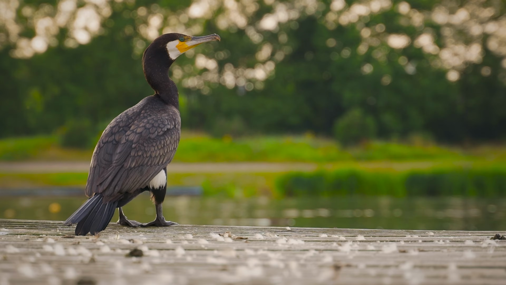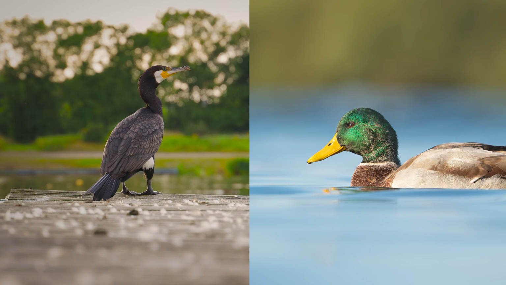There's some really nice blur and bokeh here, but it's not as much out of focus as the mallard, even though the mallard is at a much narrower aperture. And the reason for this is the choice of lens.